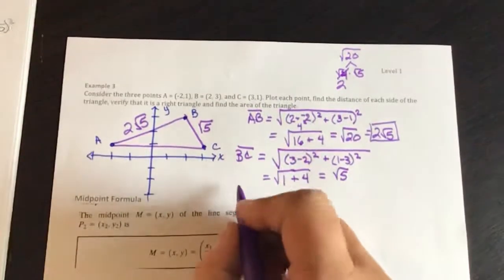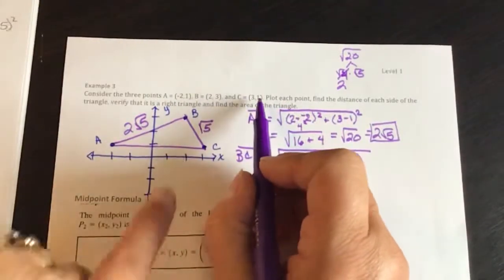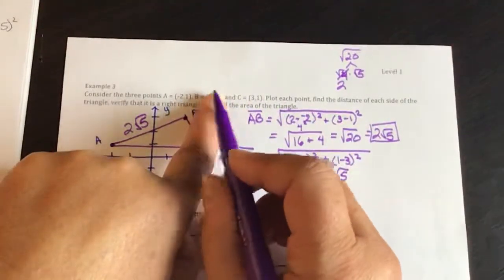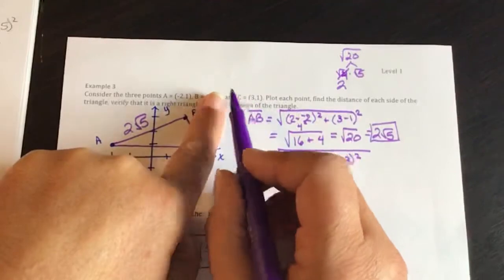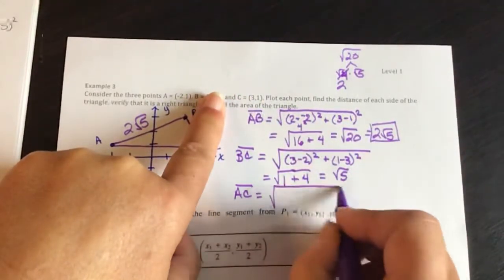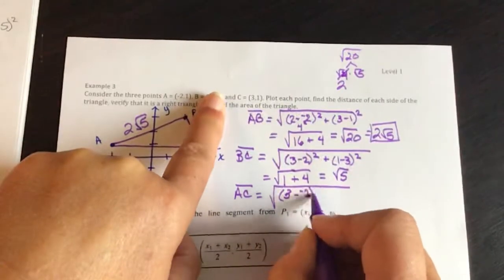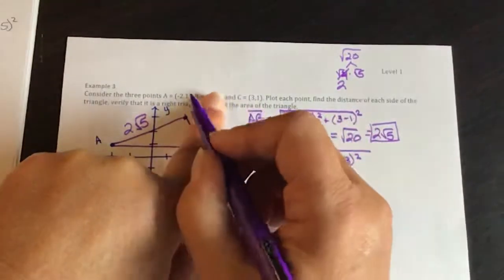And I have a third side AC. If I take the coordinates from A and C, just looking up at the top here, I have 3 minus negative 2, and then 1 minus 1.